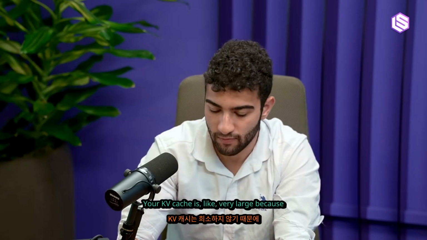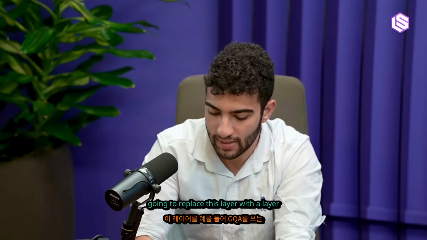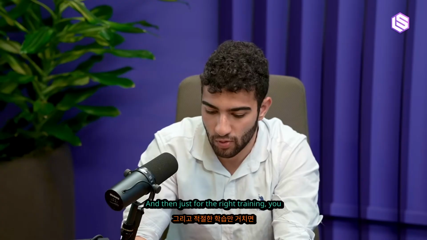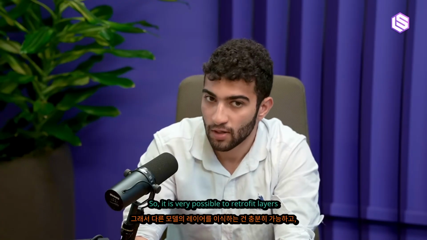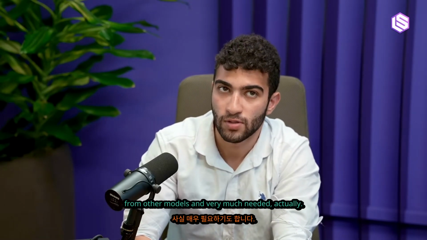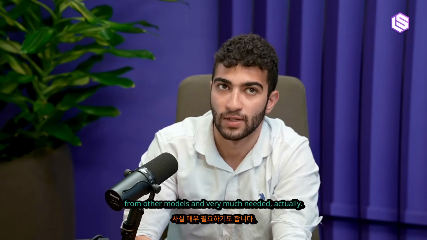Your KV cache is very large because it's not sparse, it's not top K. So we find it better to say, okay, we're going to replace this layer with a layer from another model that's using GQA, for instance. And then just with the right training, you can get it to have the same acceptance rate. So it is very possible to retrofit layers from other models, and very much needed, actually.